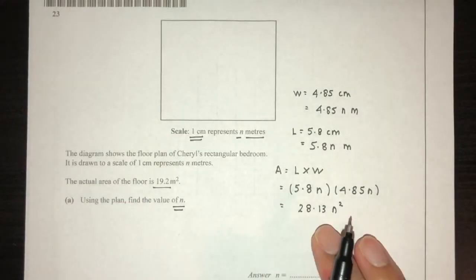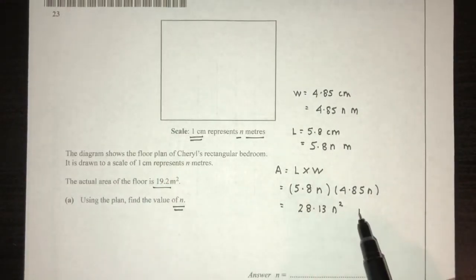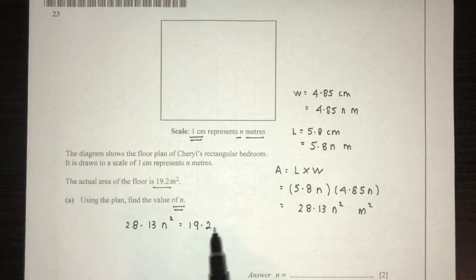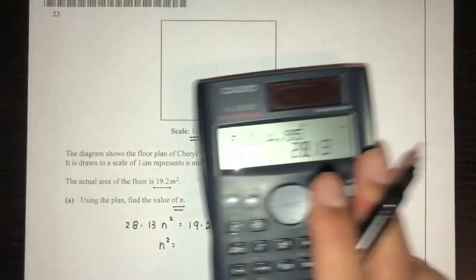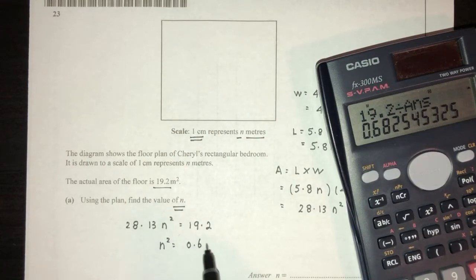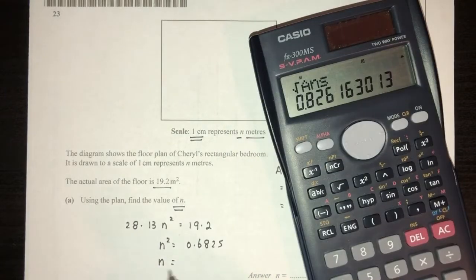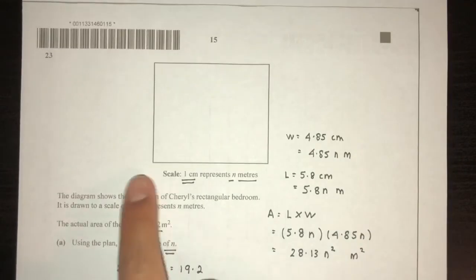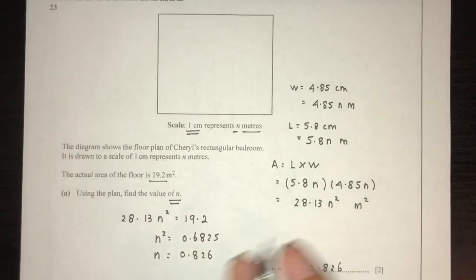Now we have to equate this to this. So 28.13n squared is equal to 19.2. We have to find the value of n. So n squared will be 19.2 divided by 28.13. That will be 0.6825, and n will be the square root of that. That will be 0.826. Of course, your value may be different depending on your reading for those two sides, but as you can see, the method of solving this will be the same.